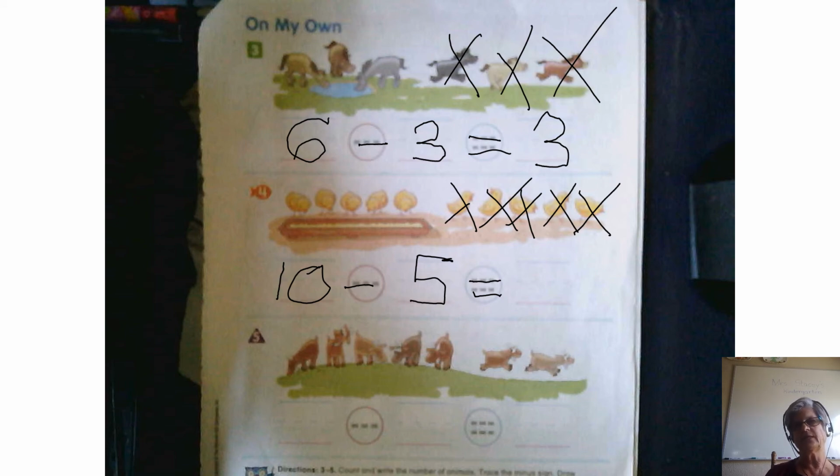You ready? 1, 2, 3, 4, 5. Let's write the number 5. There you have it. So it goes 10 minus 5 equals 5.